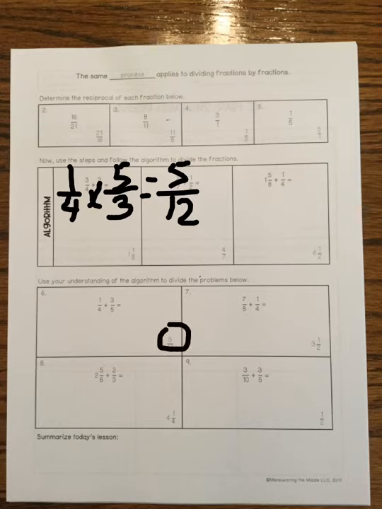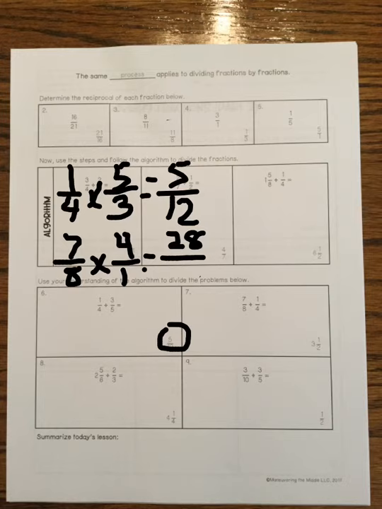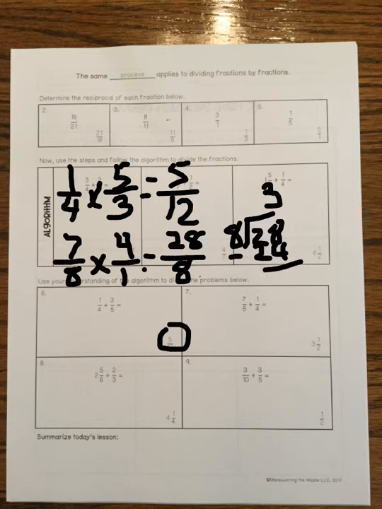Next, we have 7/8 divided by 1/4, so that's really going to be 7/8 times 4 over 1. That's going to be 28 over 8. So 28 divided by 8. 8 times 3 is 24. And I end up with 3 and 4/8, which I know that 4/8 is equal to 1/2. So again, we are correct. We did that one correctly as well.